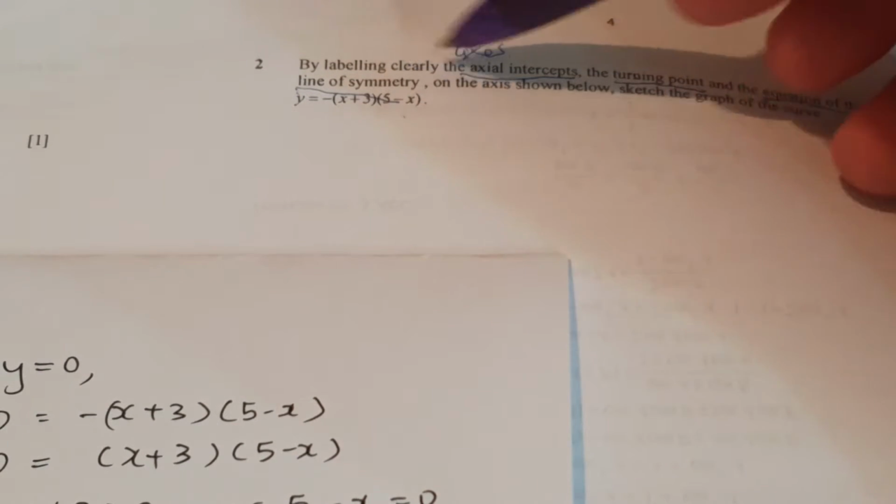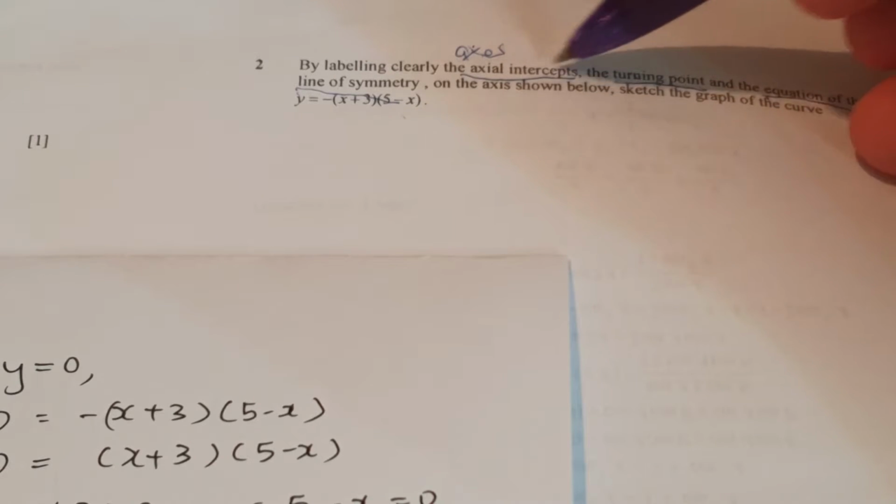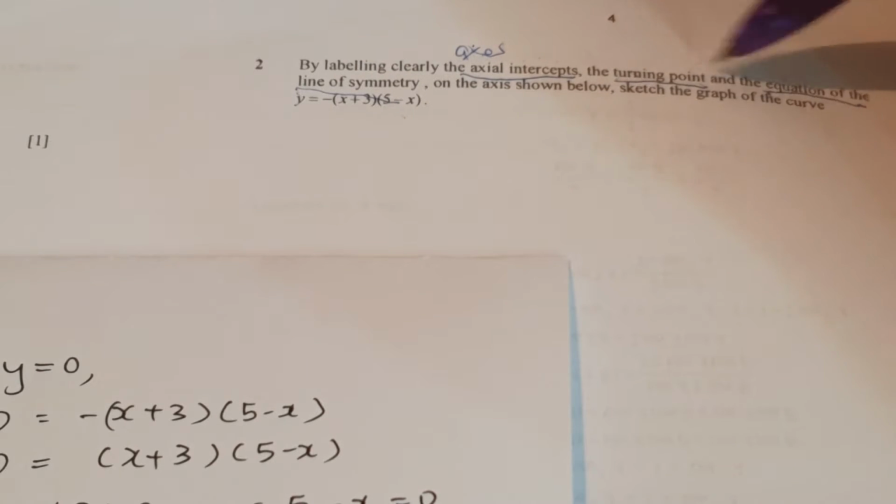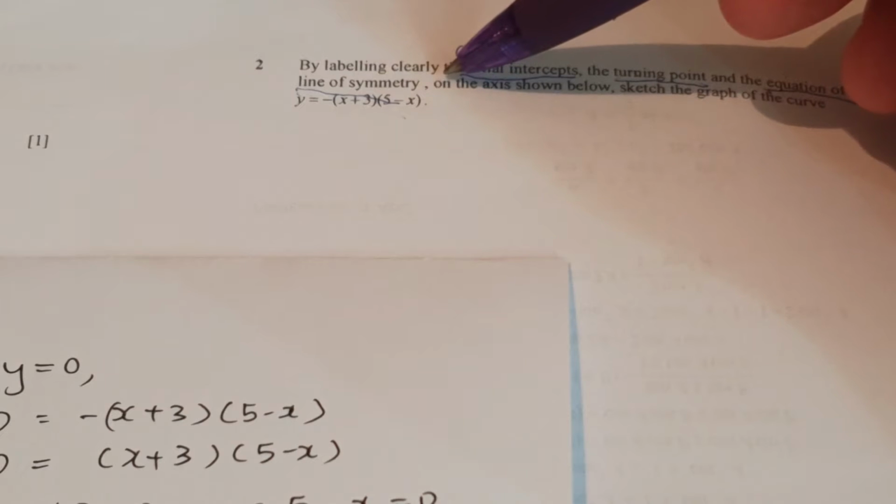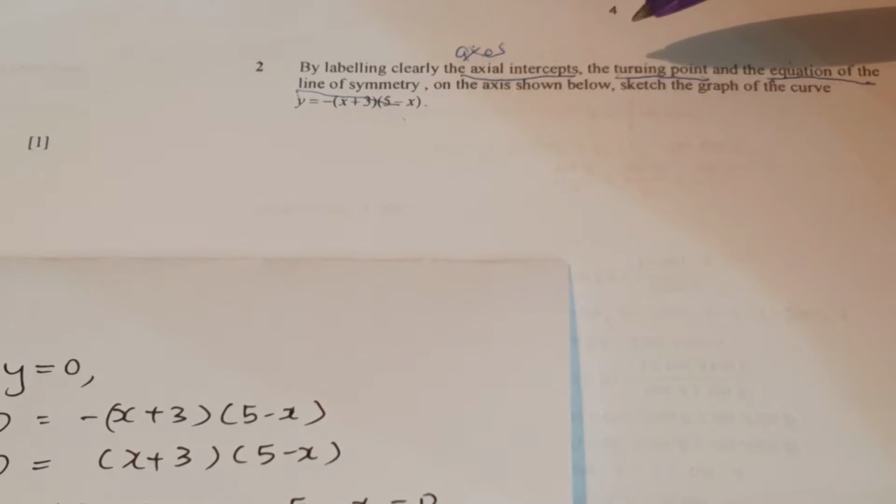So many of you simply label the x-intercept, y-intercept. You didn't label the turning point. You didn't label the line of symmetry also. That's why you couldn't get the full marks. Now, that's the first thing.